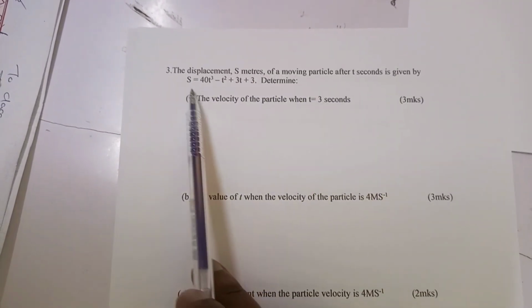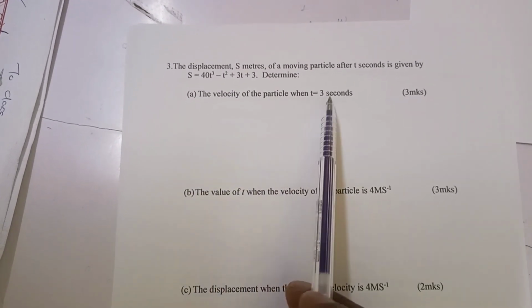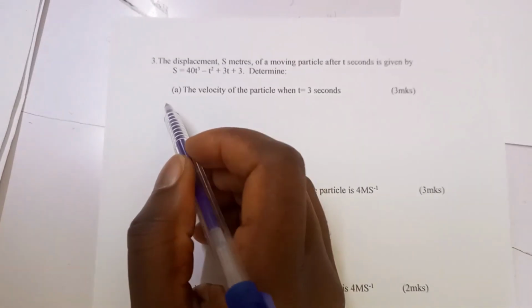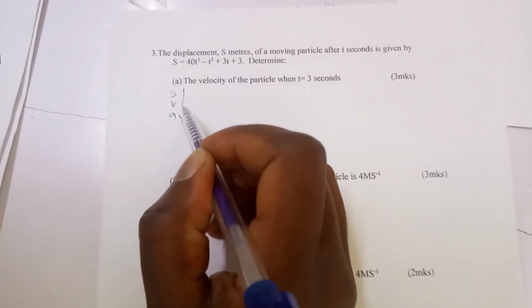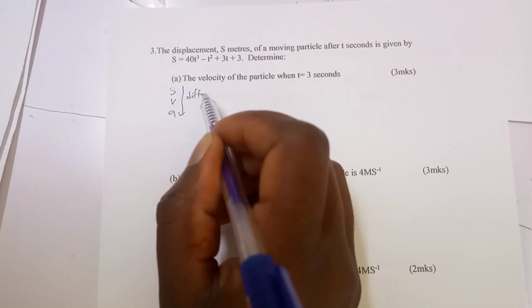So we move on to the application of differentiation. We have a question here given by s equals 40t cubed minus t squared plus 3t plus 3.